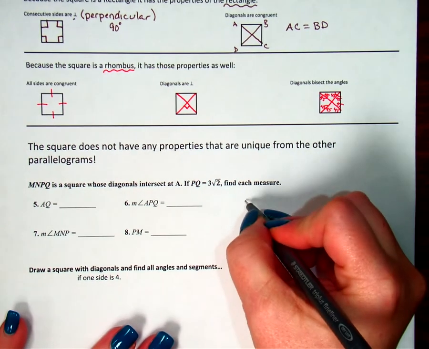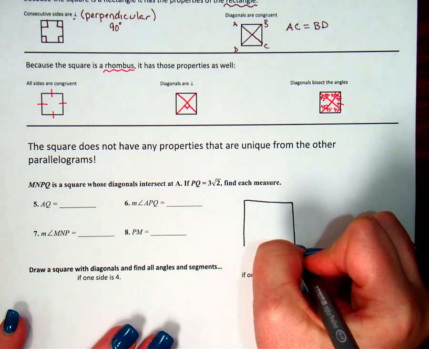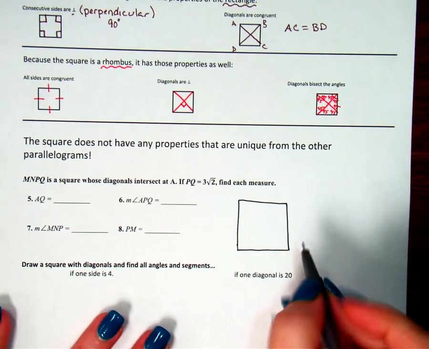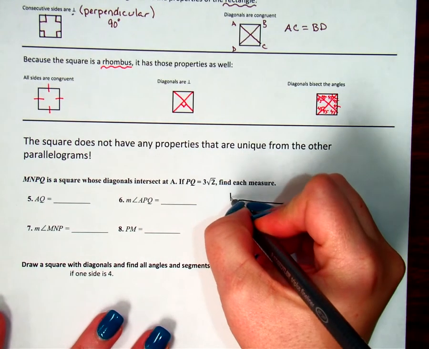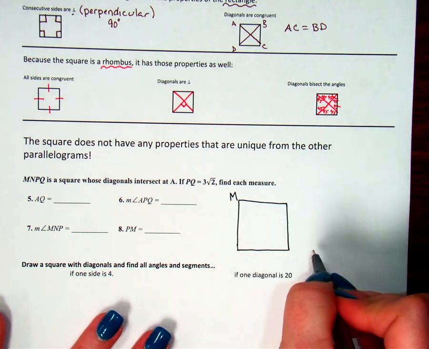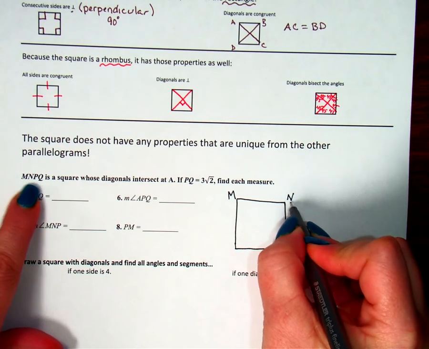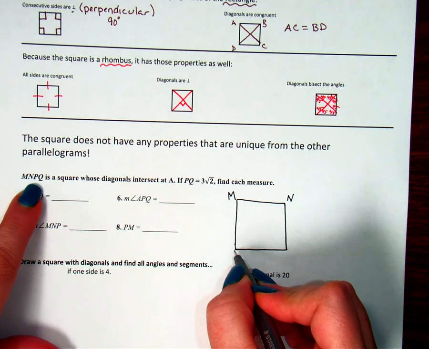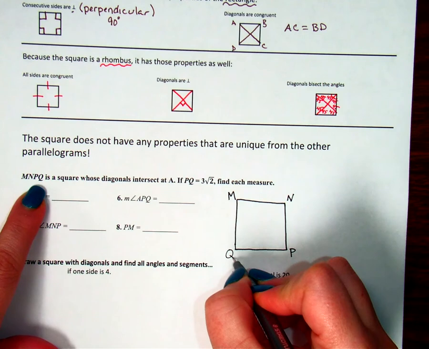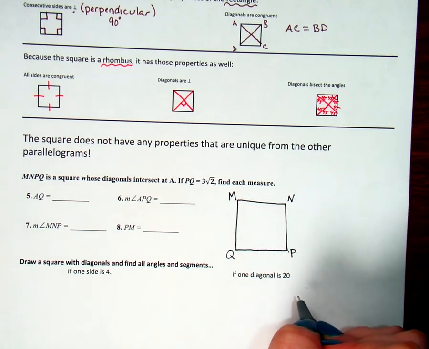MNPQ is a square. So I'm going to draw myself a square. If this is a square, MNPQ, I can pick anywhere I want to put the M. I usually go in the upper left-hand corner, and then I usually go clockwise. As long as you don't zigzag when you label, you're good. So if I put the N here, I cannot put the P over here because I cannot zigzag. The P has to go underneath, and then Q.